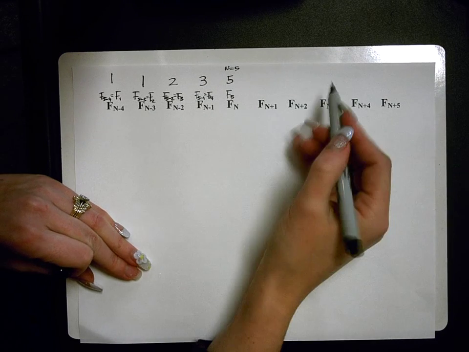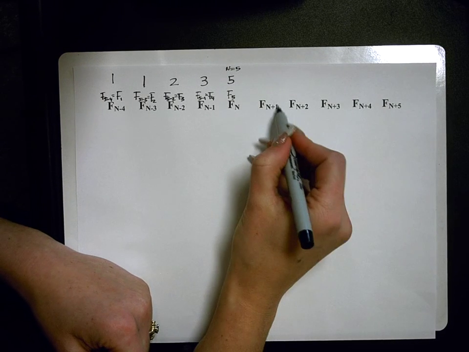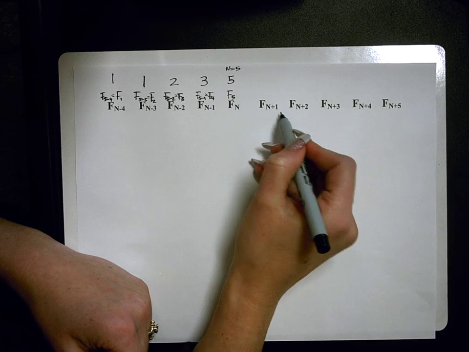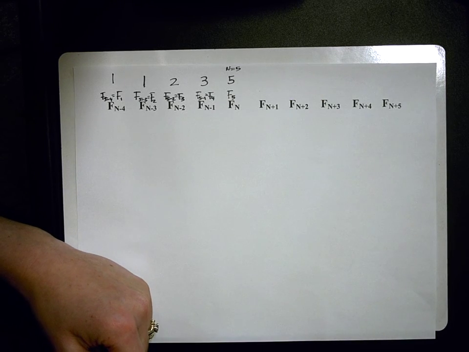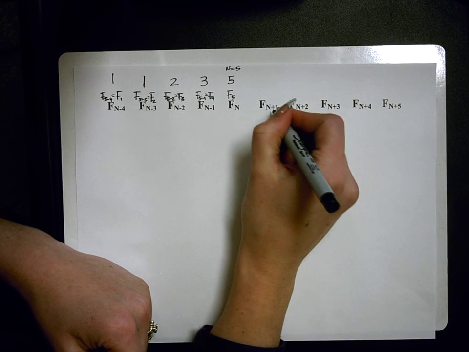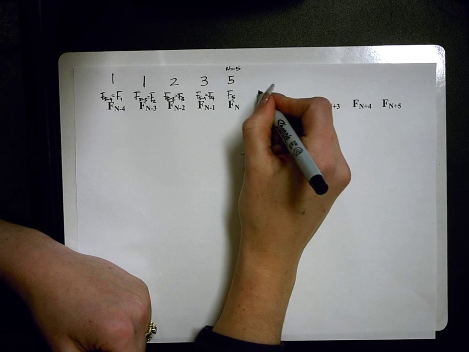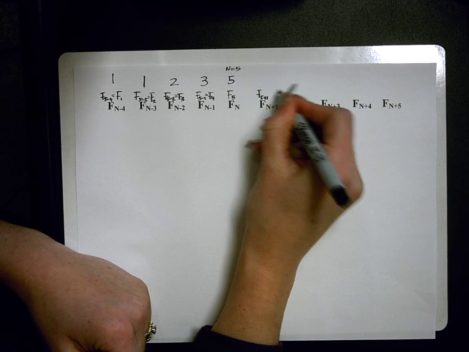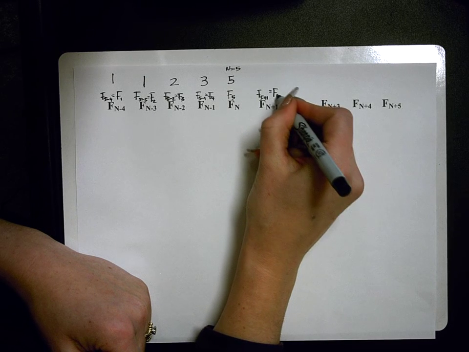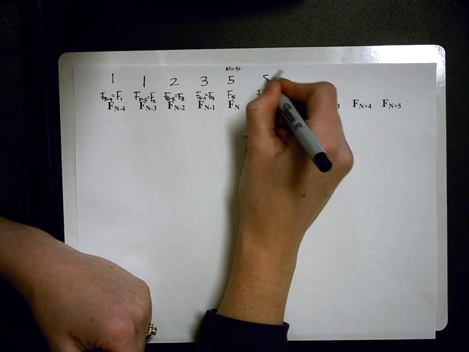The same is true if we go this way. This plus 1 is talking about the term after the nth term. So the term after the fifth term would be the sixth term, but let's look at why it's 6. Well, if we put 5 in for n, and we add 1 to it, 5 plus 1 is the sixth term, and the sixth term is 8.